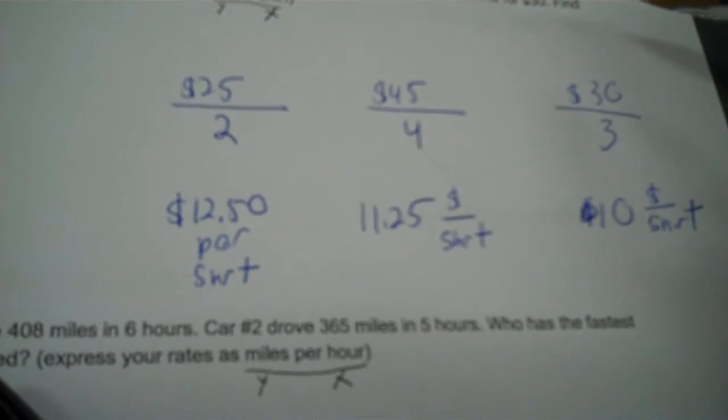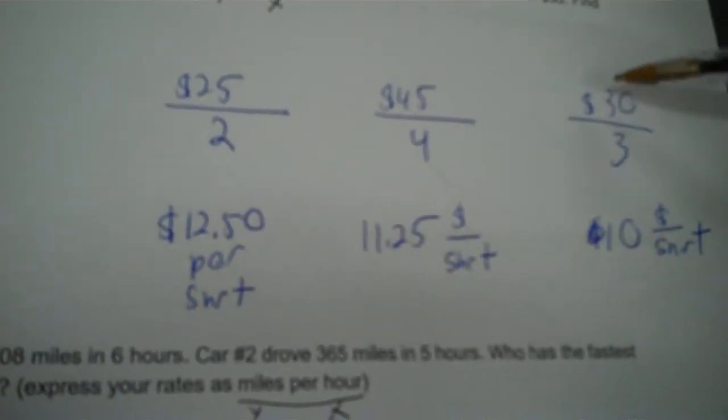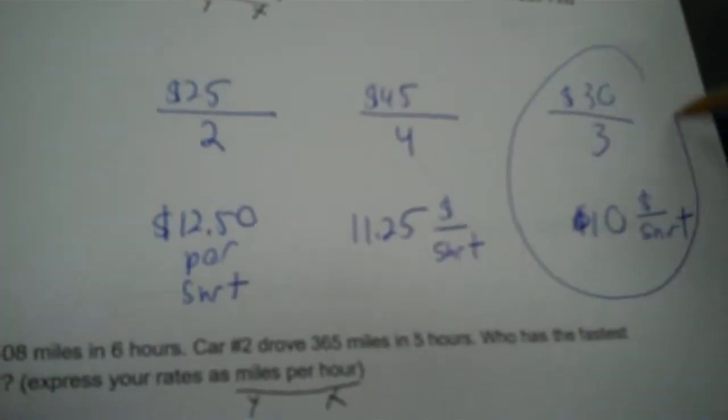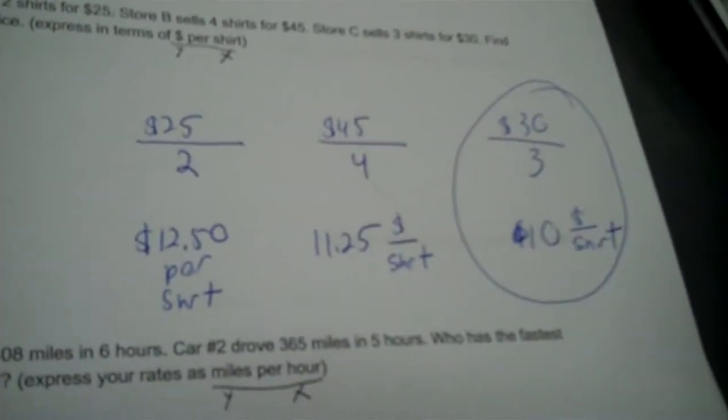Okay, which one's your lowest price? It's the 10. Circle that, and that's the answer. That's your best price, the lowest price.